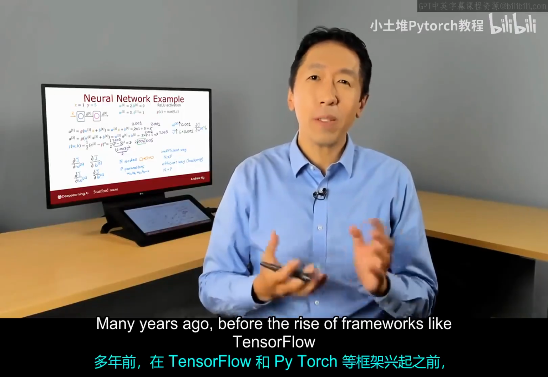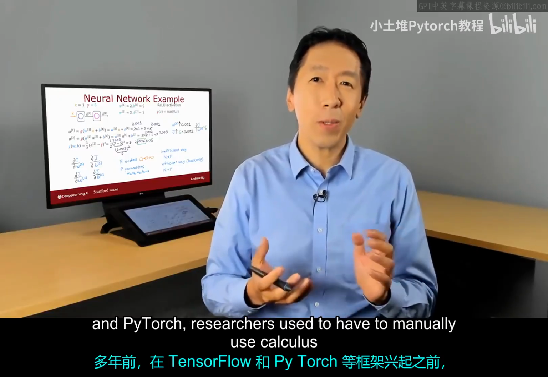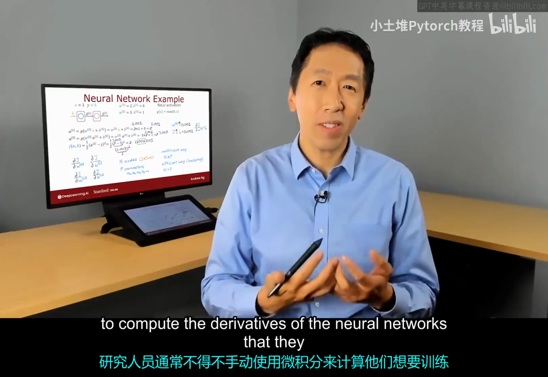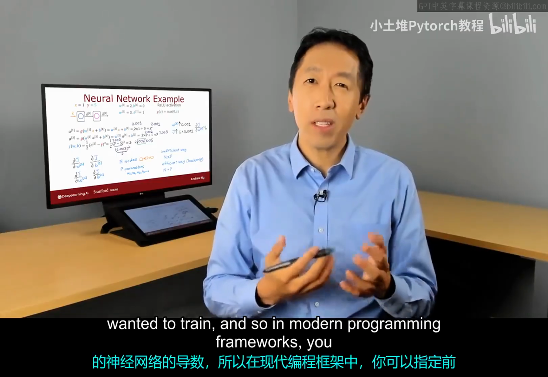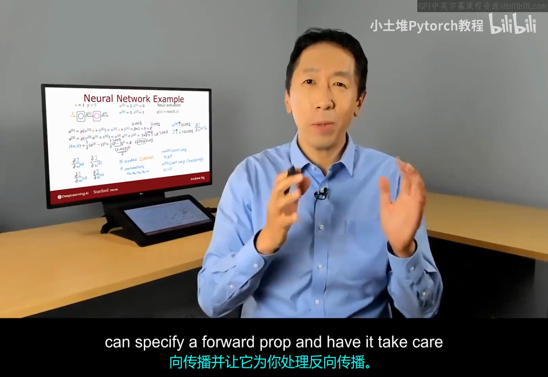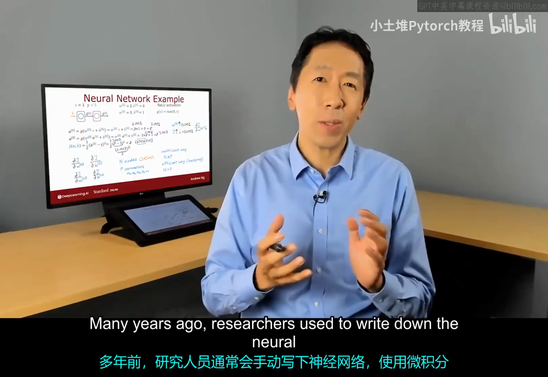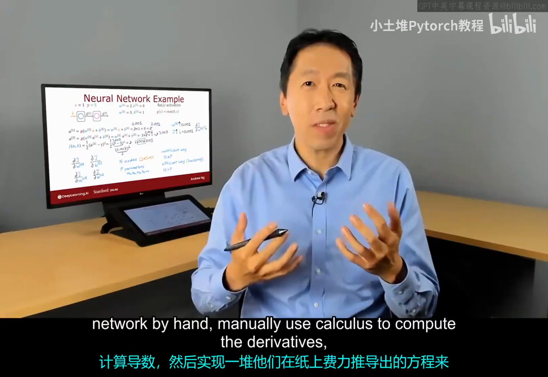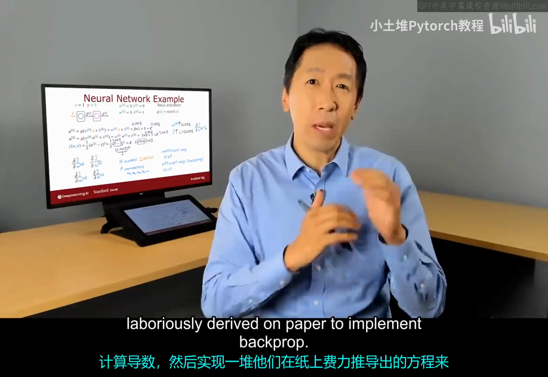Many years ago, before the rise of frameworks like TensorFlow and PyTorch, researchers used to have to manually use calculus to compute the derivatives of the neural networks that they wanted to train. And so in modern programming frameworks, you can specify forward prop and have it take care of back prop for you. Many years ago, researchers used to write down the neural network by hand, manually use calculus to compute the derivatives, and then implement a bunch of equations that they had laboriously derived on paper to implement back prop.